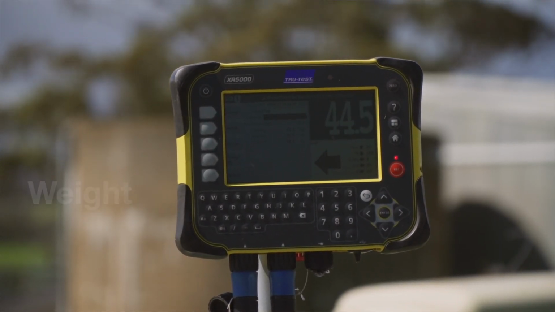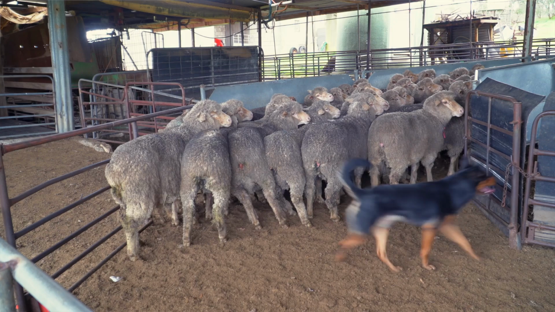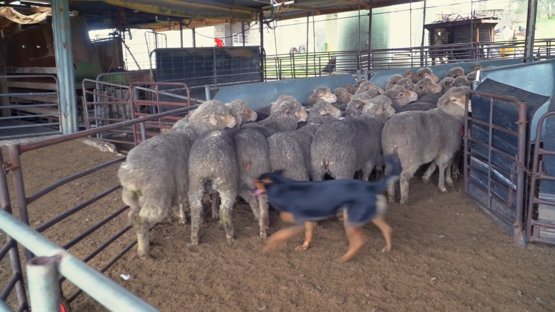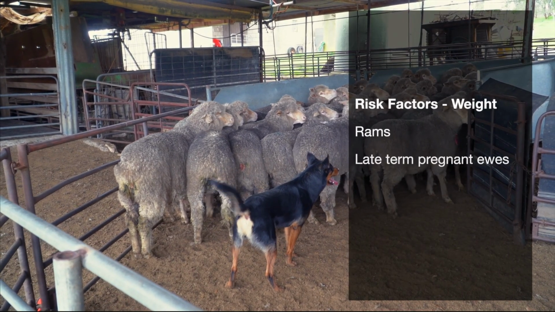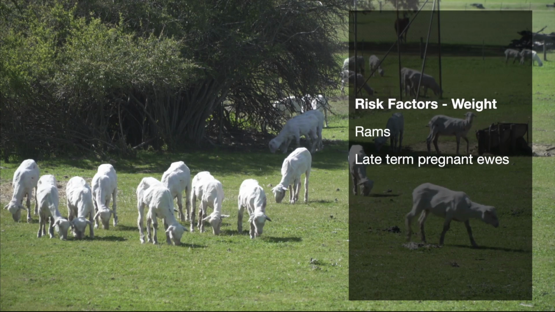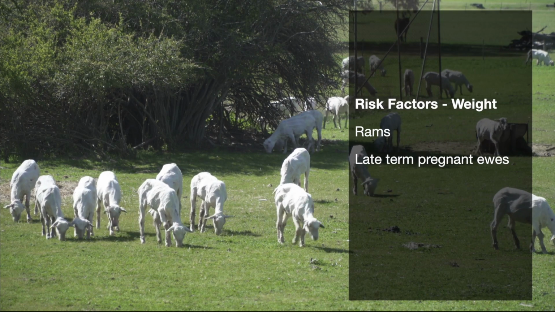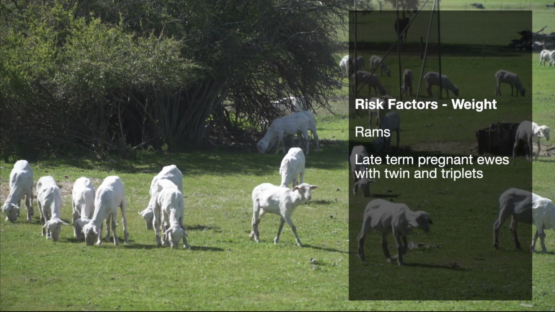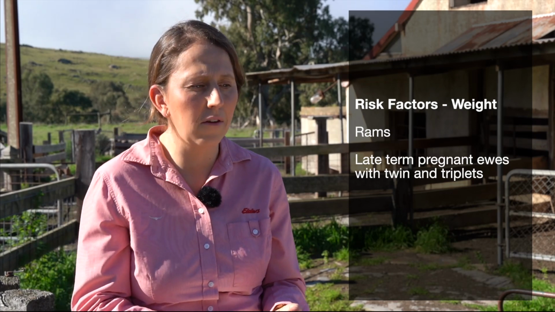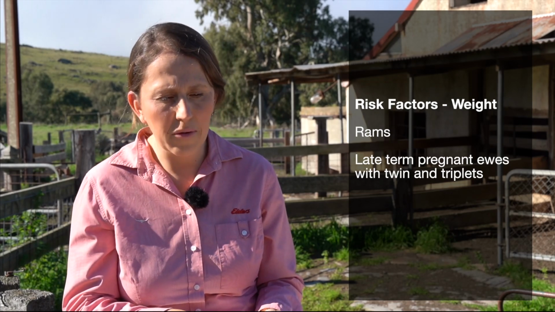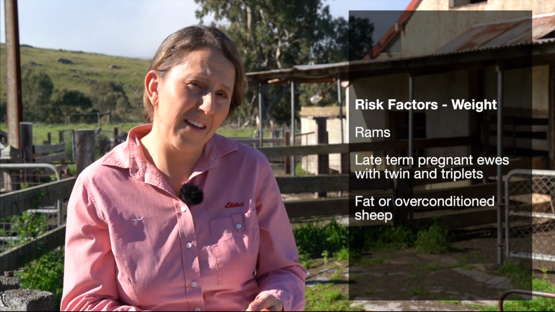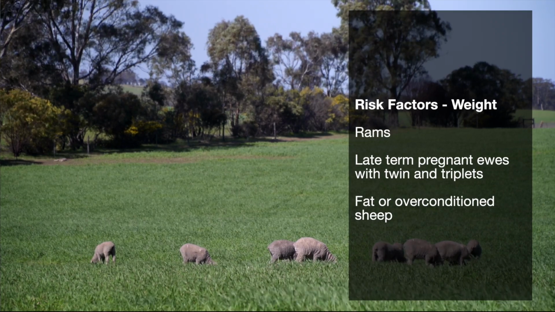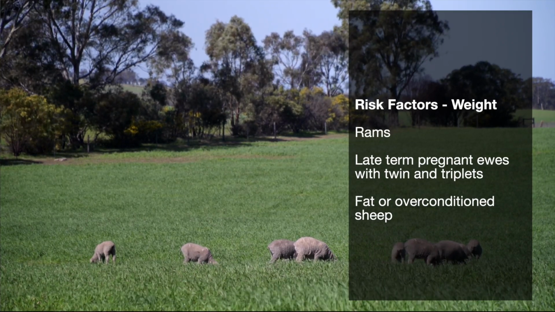So another risk factor for foot abscess is simply the weight of the sheep. So it's just simply a case of more weight placed onto what are fairly small hooves. So heavy sheep are particularly susceptible. And by that I mean rams, late pregnant ewes, particularly those pregnant with twins and triplets, which we have had a lot of this year, as well as just sheep that are really fat and over-conditioned, which again, we've got quite a few of those around the place this year.